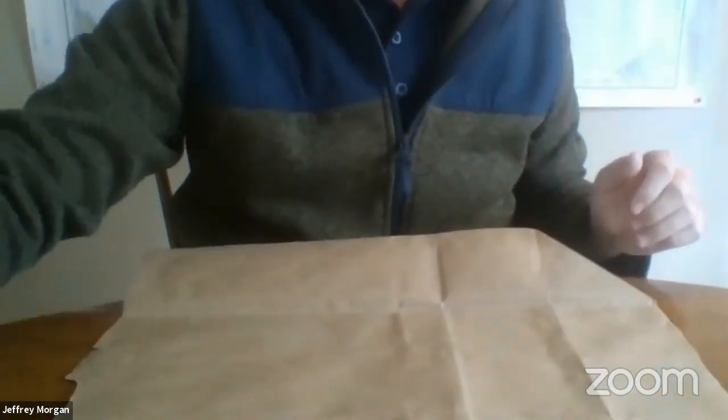Unfortunately, we're not allowed to be bringing our reusable bags to the supermarket right now. So I have some extra paper bags. I'm gonna put this down here so you can see what I'm doing.